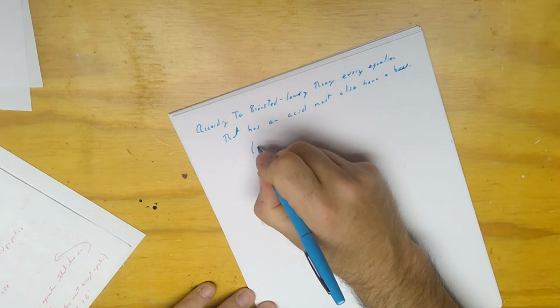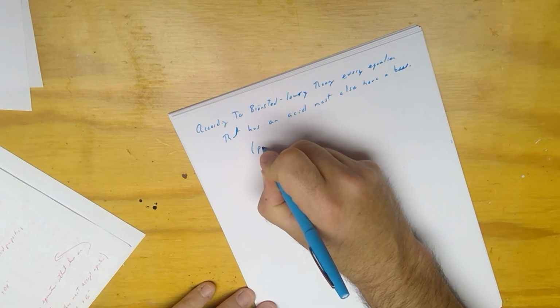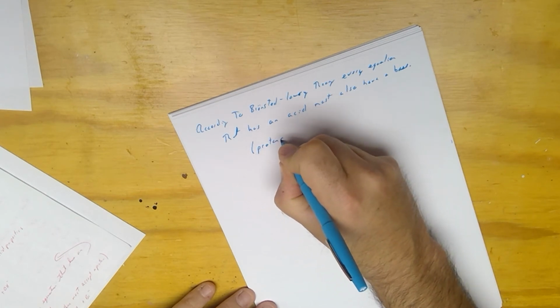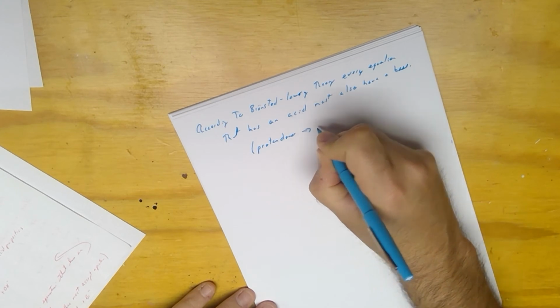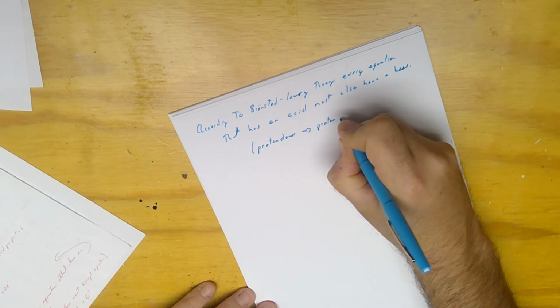If we have something that is a proton donor, that means we must have a proton acceptor.